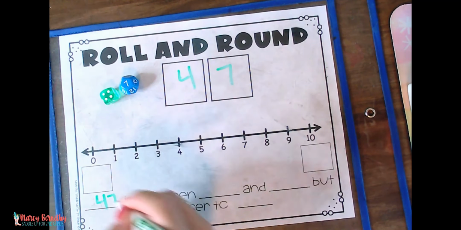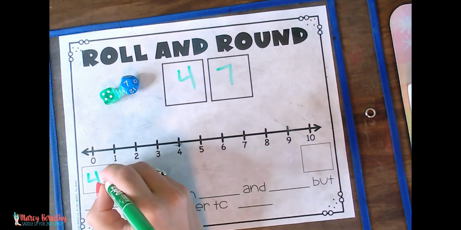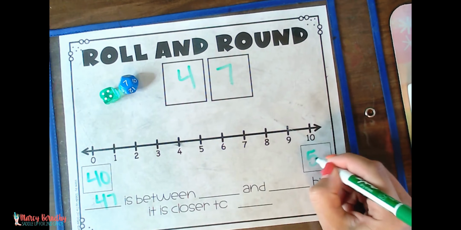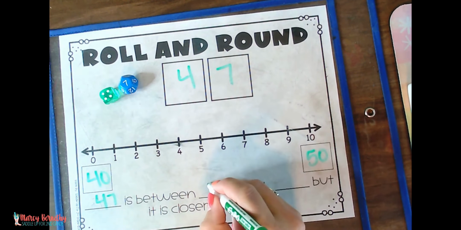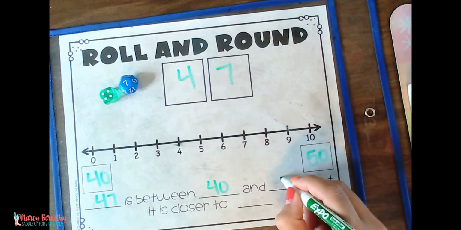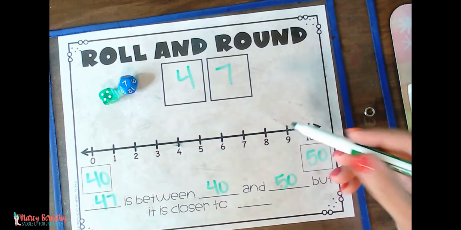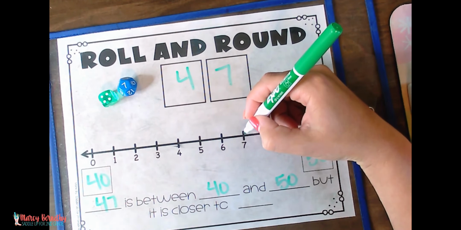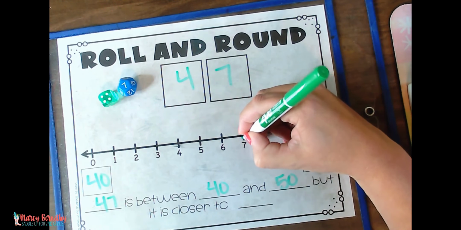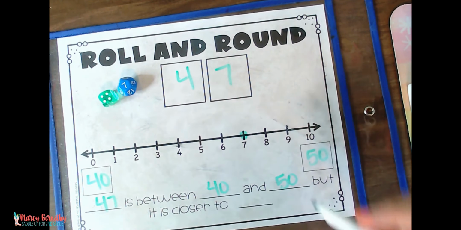Then here on my place value line is where I need to fill in my 2 tens numbers. I know that 47 is between, it's going to start with 40 and end with 50. 47 is between 40 and 50. And then now what I'm going to do is just draw a dot on a number line, or you can have them use a manipulative, or they can mark it with an X, however you want, but you want them to mark the number 47 on their number line.